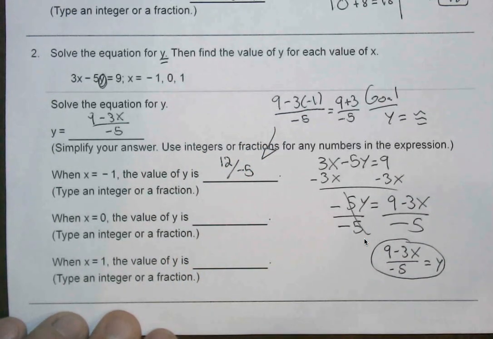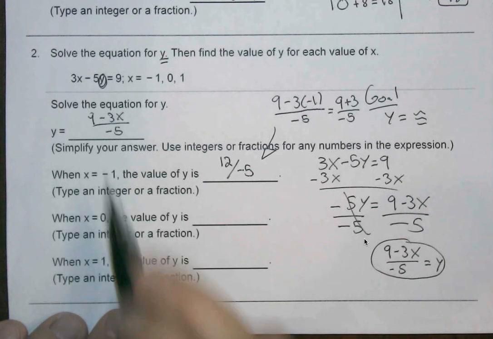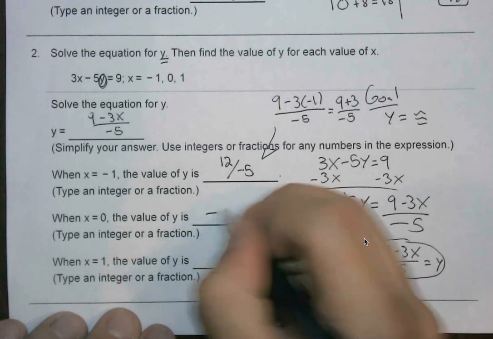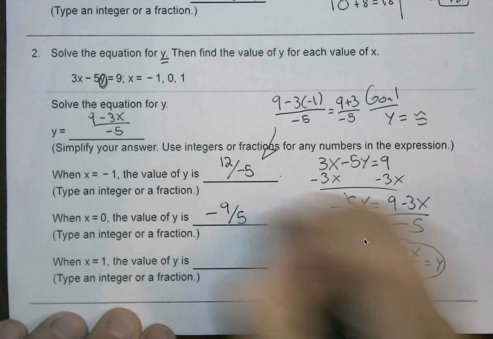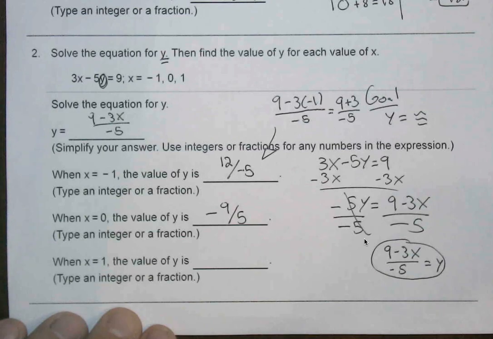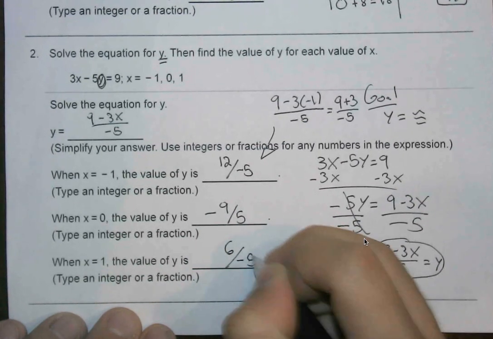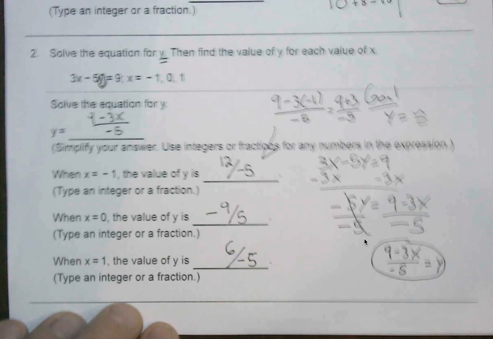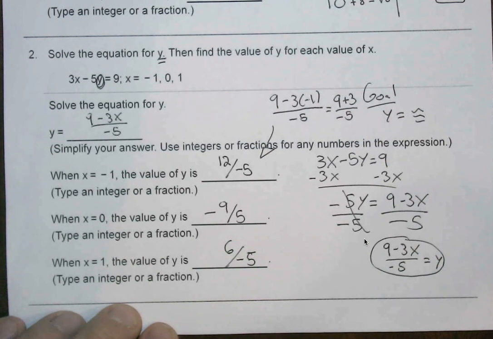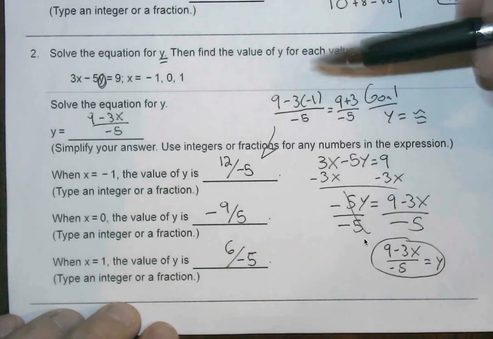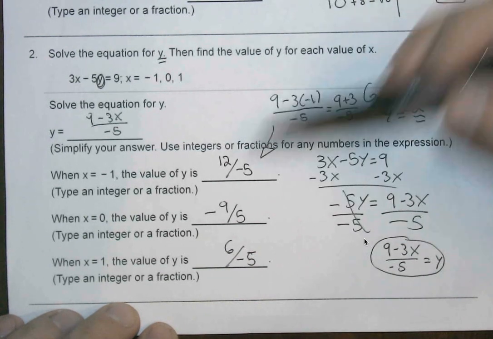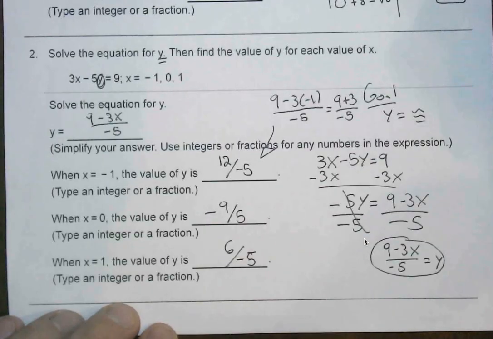There you go. You can continue in this pattern. When x is 0, the outcome is negative 9 over 5. When x is 1, the outcome is 6 over negative 5. There you go. Fractions, so be careful. But really, all you need to do is focus on the numerator and just keep your denominator as negative 5 and be done with it.